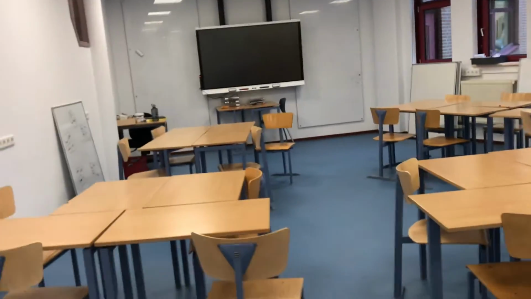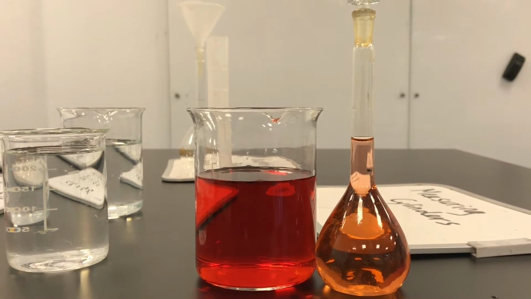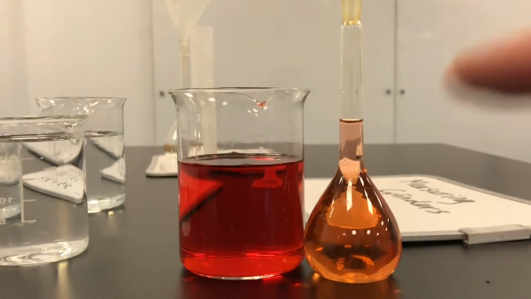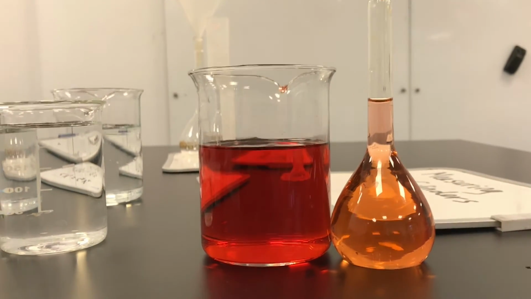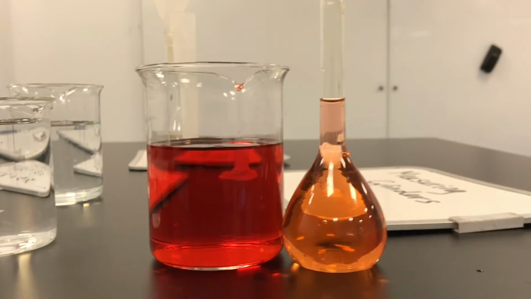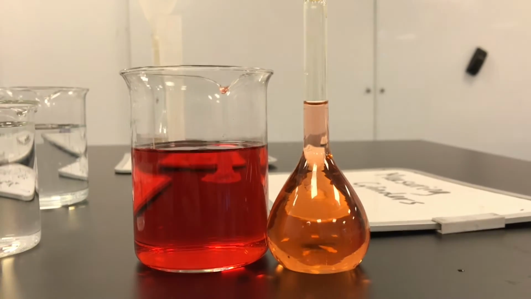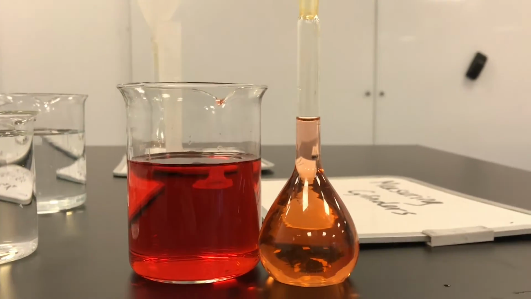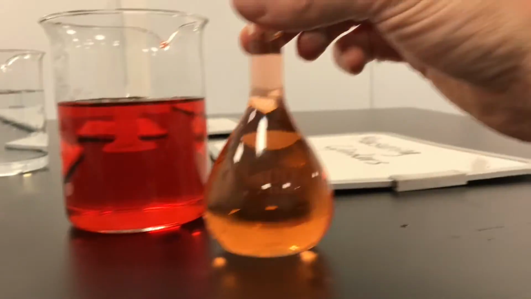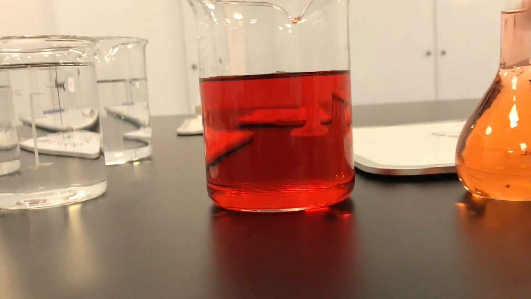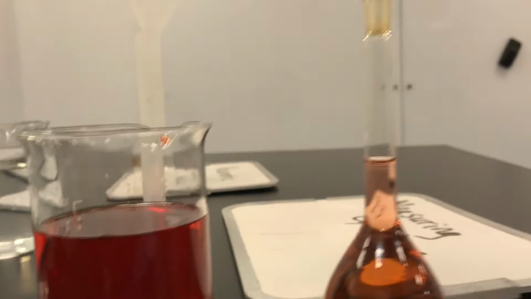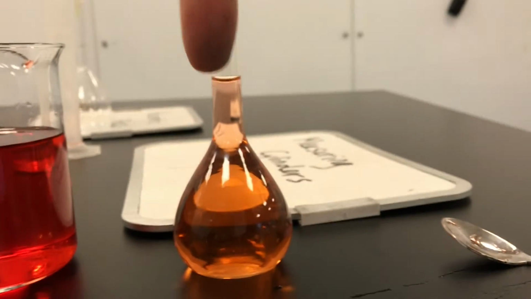And now, if I come over here and put it down, you can see the solution that we made, this lighter one that looks almost orange, is far less concentrated than the one on the left. The original one has a concentration of 10 drops per liter, and then we made 100 milliliters of a 2 drop per liter solution. So this one has a concentration of 10, and this one has a concentration of 2.